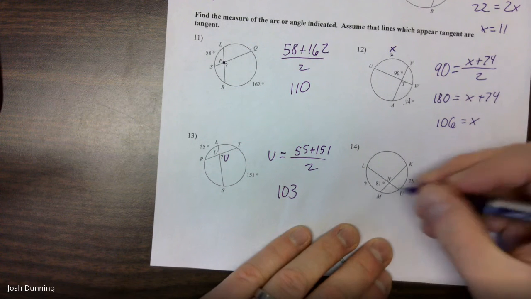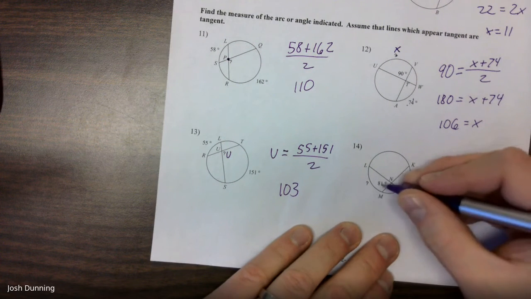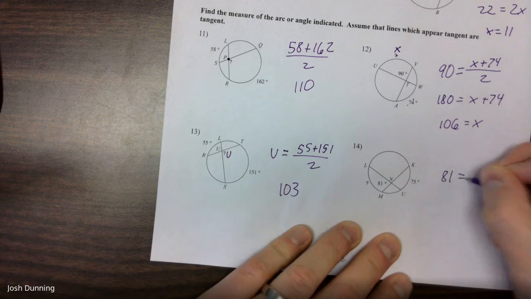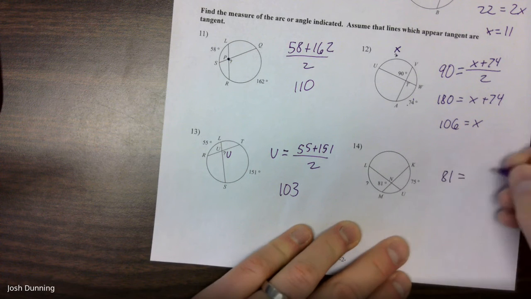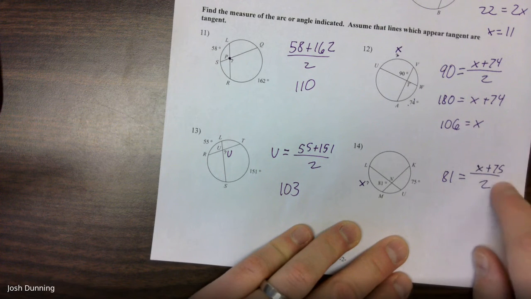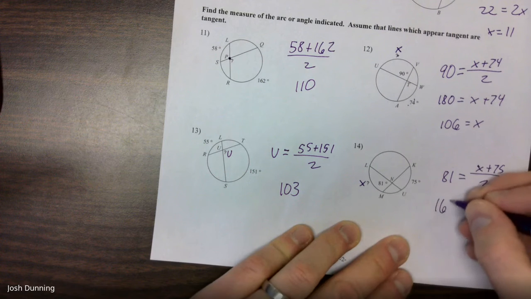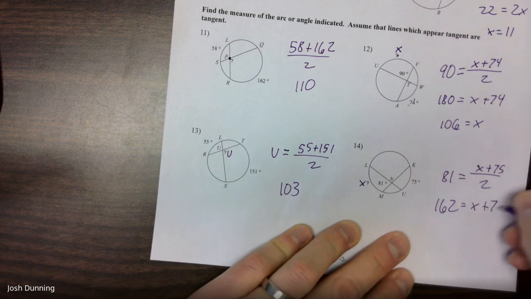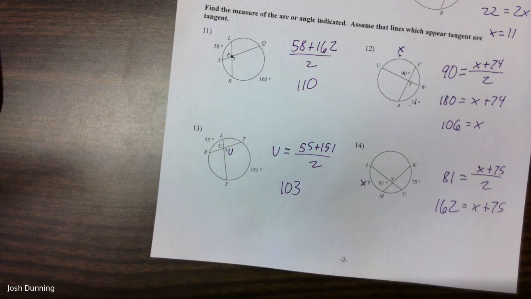Well, this is another one of those weird ones where we want the arc. So the angle is 81 degrees. That equals, you add the arcs and use x. To cancel out a divide by 2, I'll multiply by 2. Then we'll just minus the 75 there, 87.